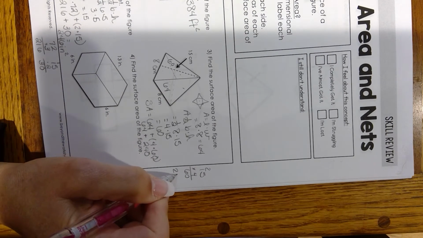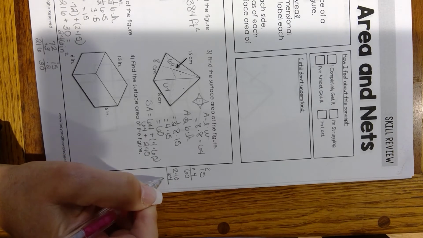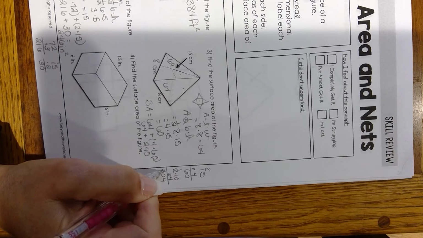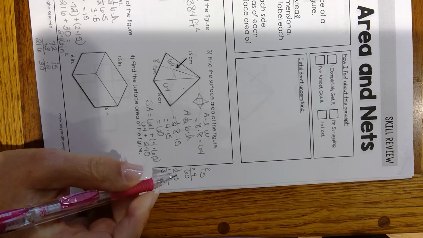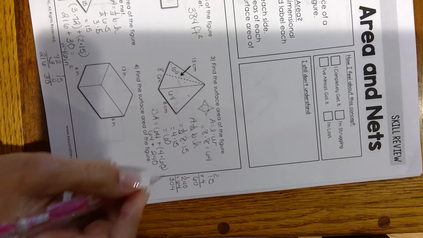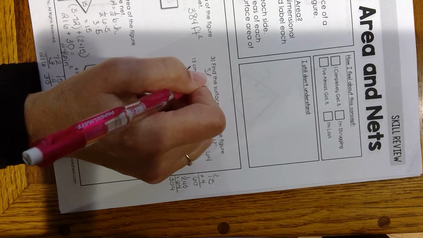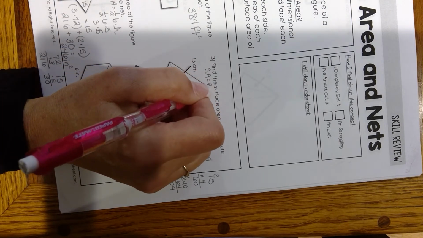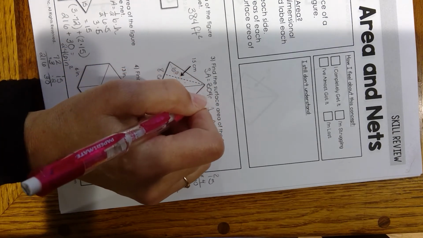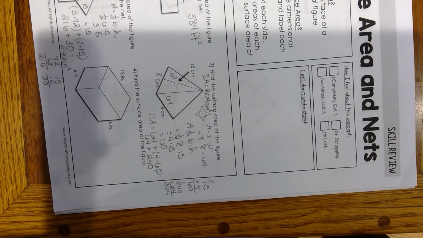So 240 plus 64, and I get 304. So my surface area of this figure is, I'm going to write it up here, surface area equals 304 square centimeters.